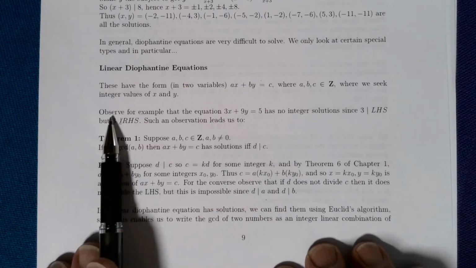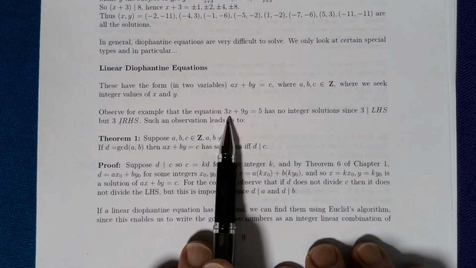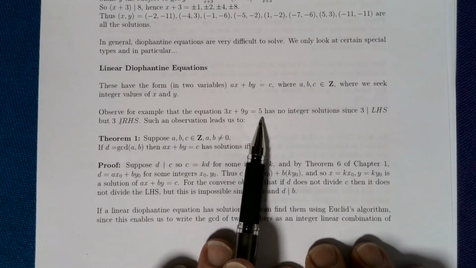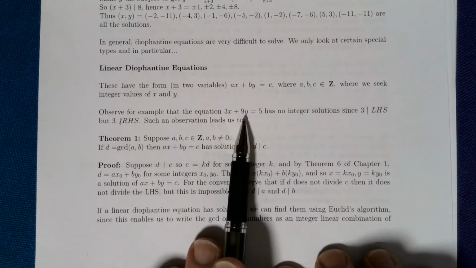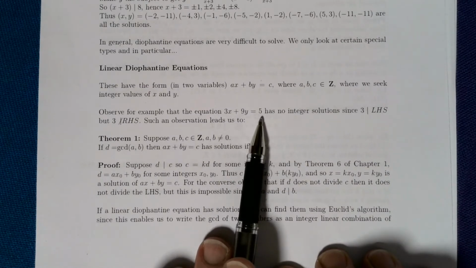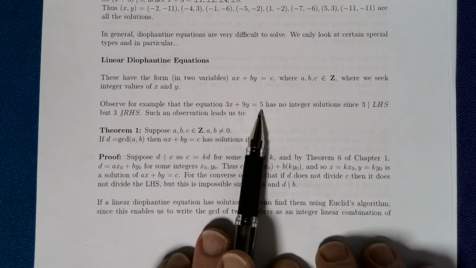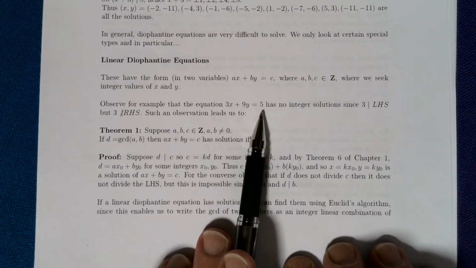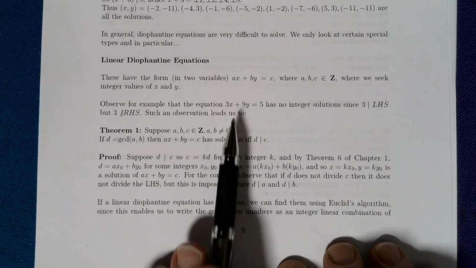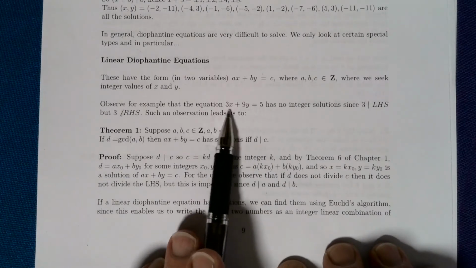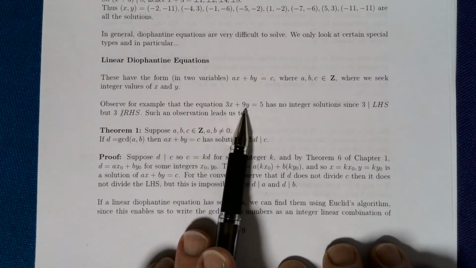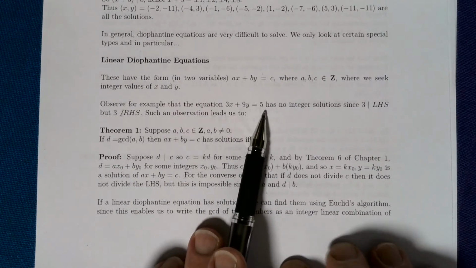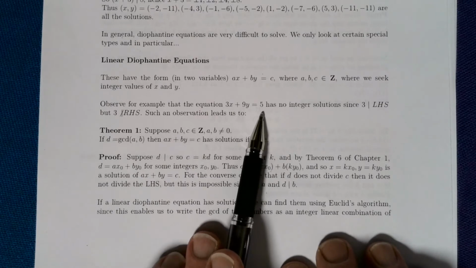So observe, for example, if I look at the equation 3x + 9y = 5, then the left-hand side is divisible by 3, but the right-hand side is not. And so this equation cannot have any integer solutions. So just observing this, the biggest number that goes into both of these, the GCD of these two numbers, is 3, and 3 doesn't divide 5. And so we perhaps feel a theorem coming on.